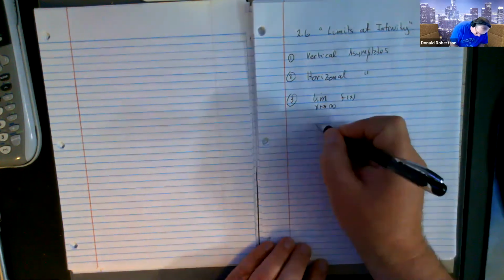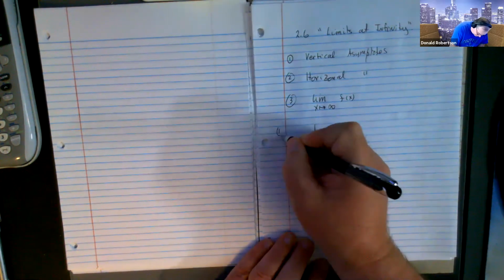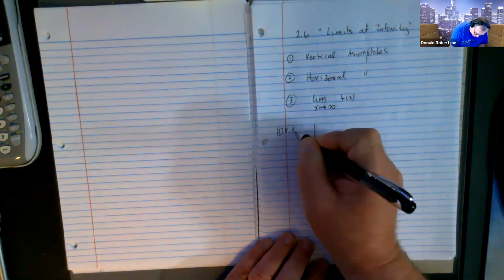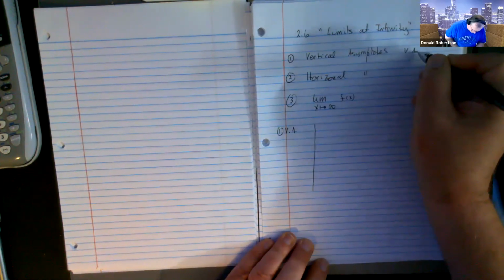And then we're going to do the limits as x tends to infinity of a function. Now, I'm not sure how much I'll get through this, but that's what we're going to eventually be covering. Well, so let's look at the first kind, vertical asymptotes, typically VA for short.